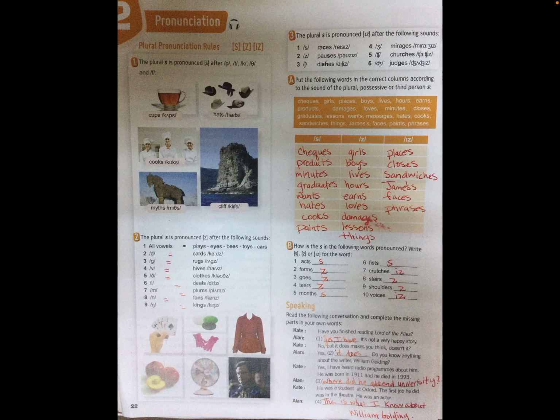James's, James's. This is James's book. James's under IZ. Wants, we can hear the S. Earns, we can hear the Z. Faces, we can hear the IZ. Hates, S. Loves, Z. Phrases, you hear the IZ, so it's under the IZ. Cooks, paints, S. Damages, under the Z. Lessons, under the Z. Things, under the Z.